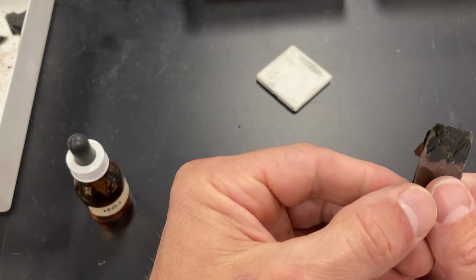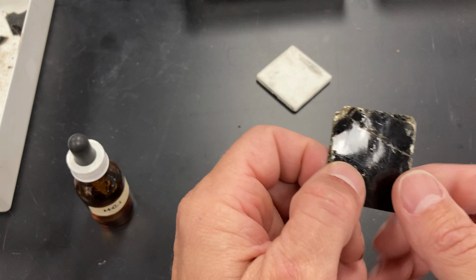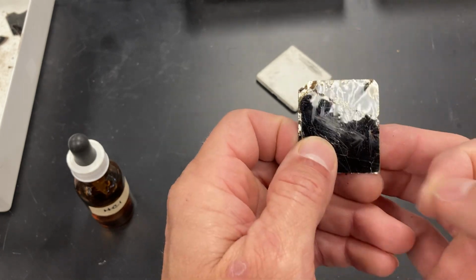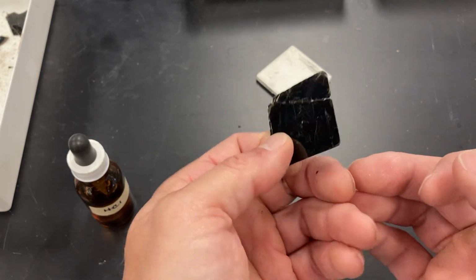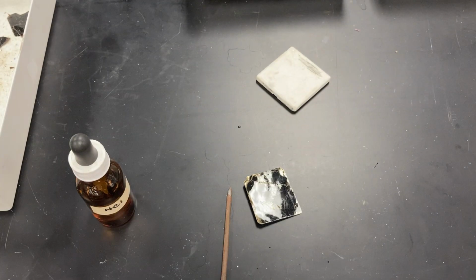Now, how would I know it's biotite if it's in a rock and there's just tiny little flecks of it in there? Then I might need a nail or something to pick a piece out to see if it really is flaky or if it's something else that looks black, right?